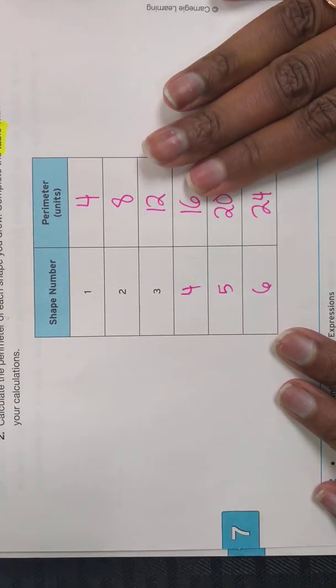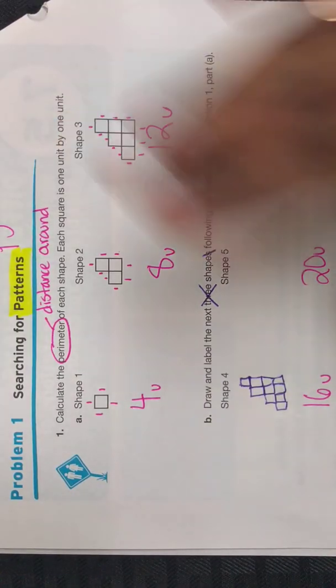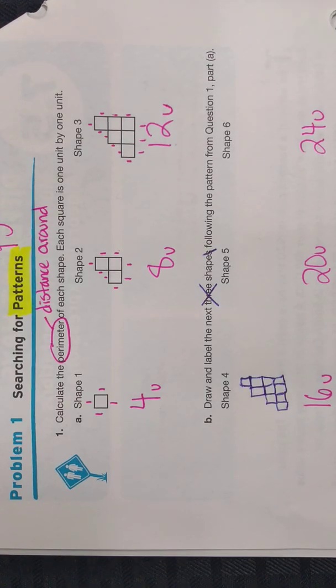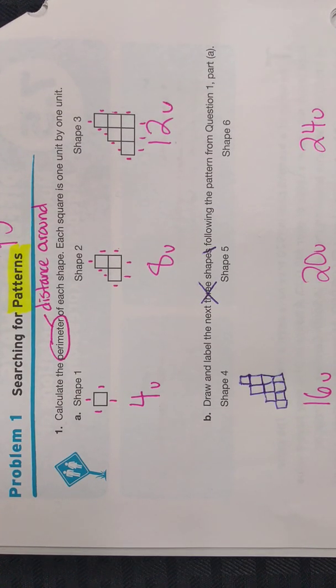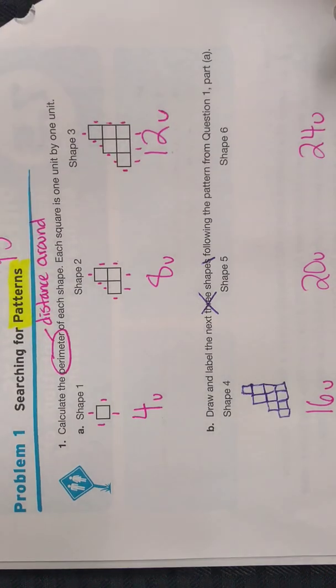This information in this table tells me the exact same information as those problems. This is just another way to organize it. Good. Turn the page. Let's keep it going.